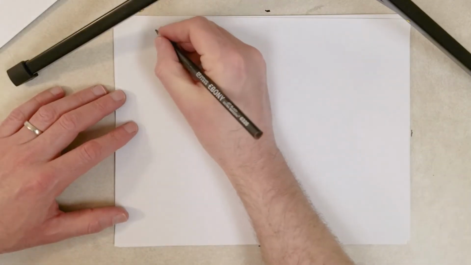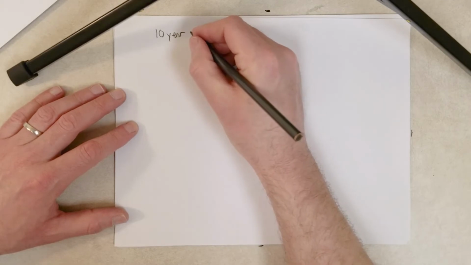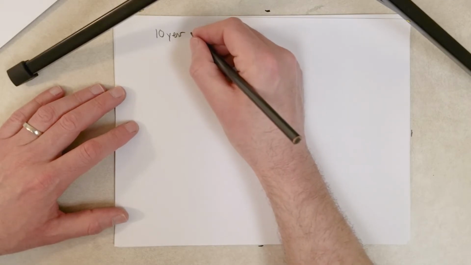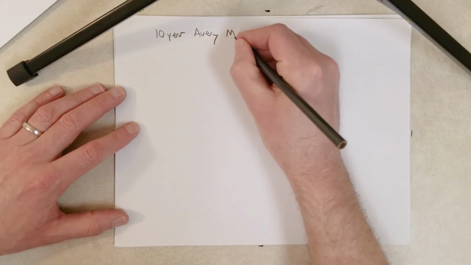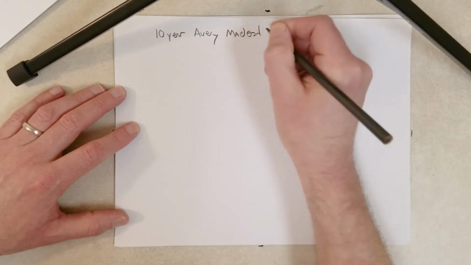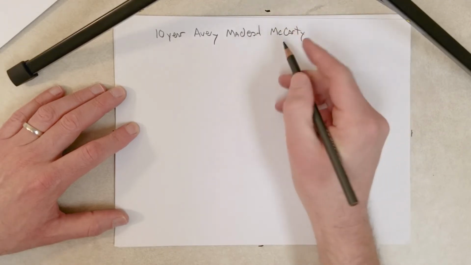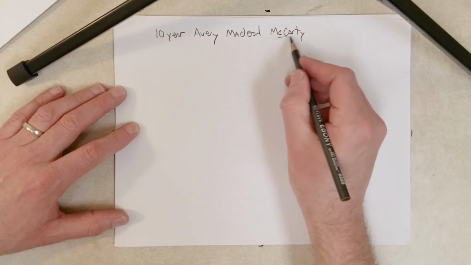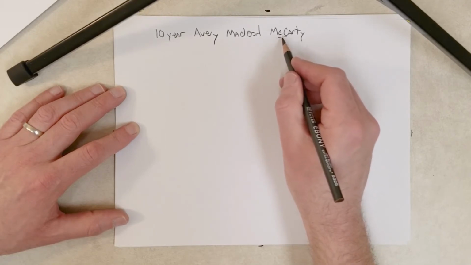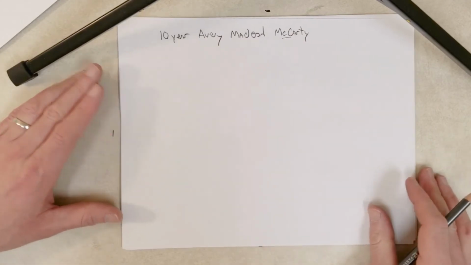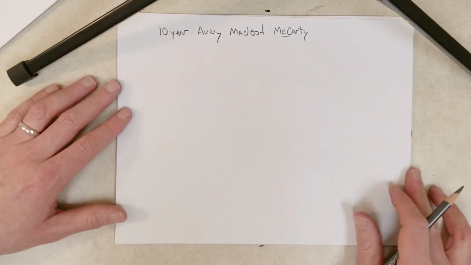So this 10-year process, or line of research, was performed by Avery, MacLeod, and McCarty. Now, I'm terrible with these names. I don't know if I have an extra C here or not, but again, I never ask you guys to remember these names. I'm putting them in here just to help tell the story.